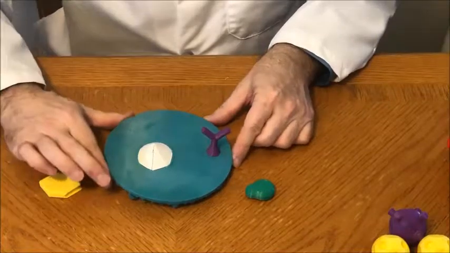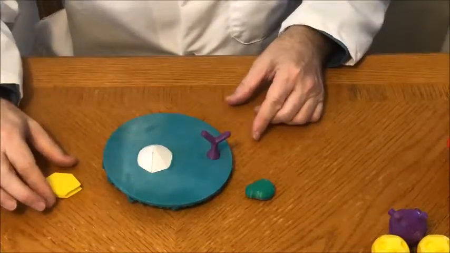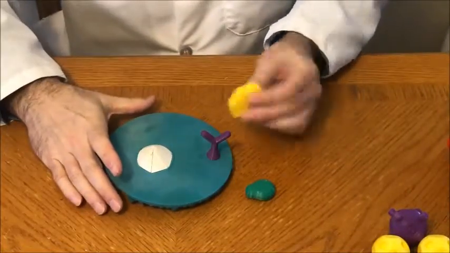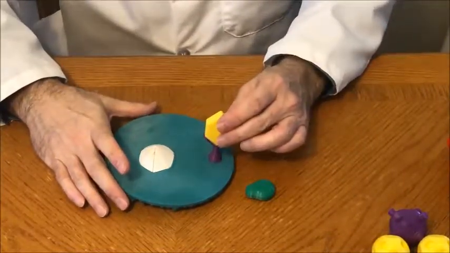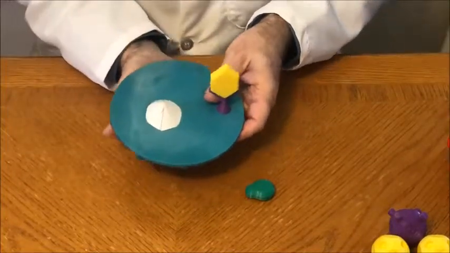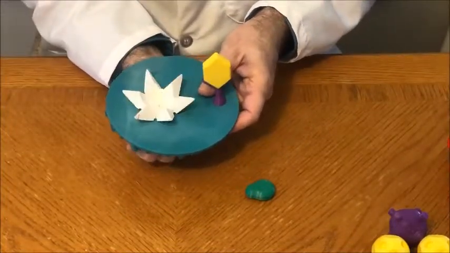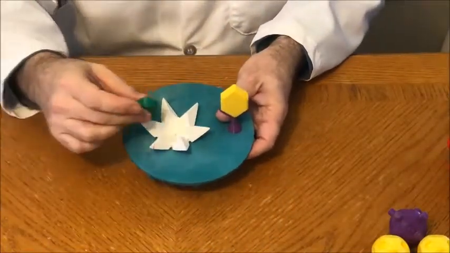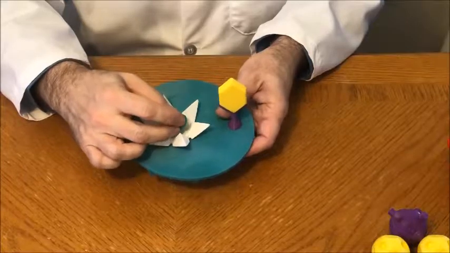So when the cell needs additional sugar, and the sugar is high in the bloodstream, the body releases insulin, which attaches to the receptor. That signals the glucose gate to open, and then it's able to take up the glucose molecule.